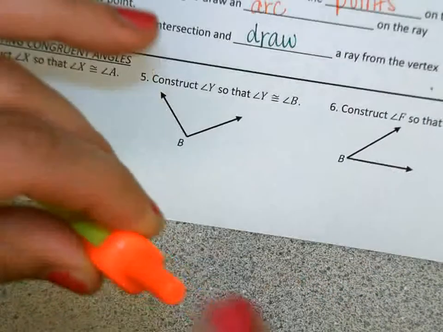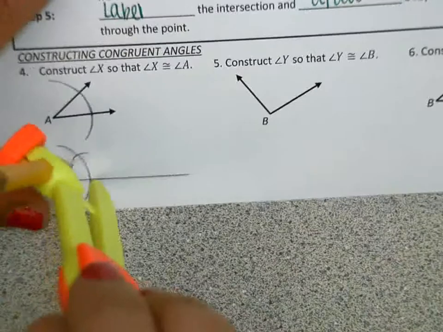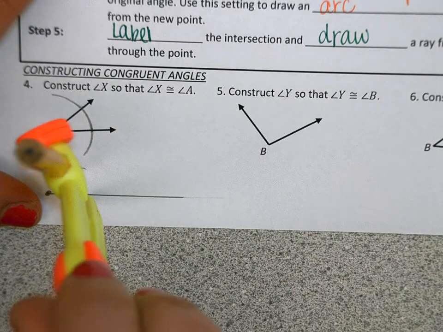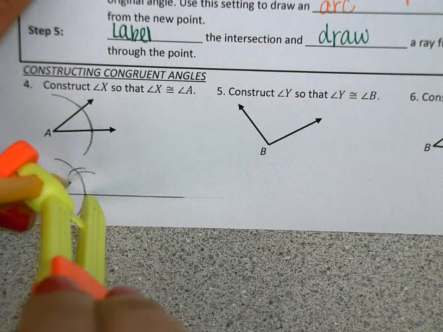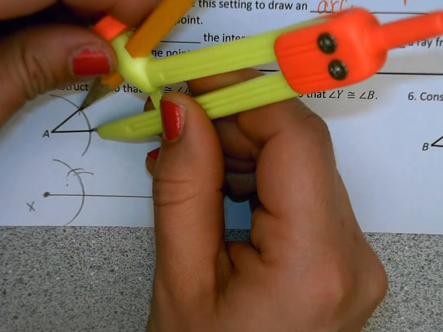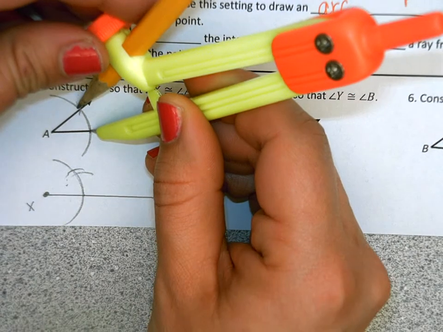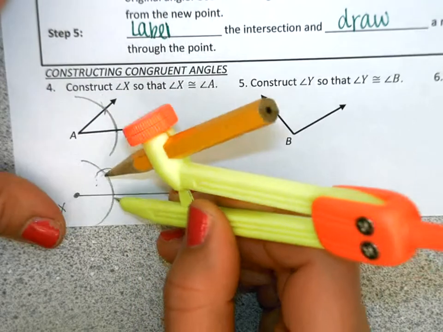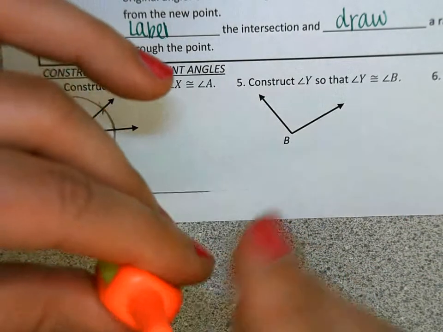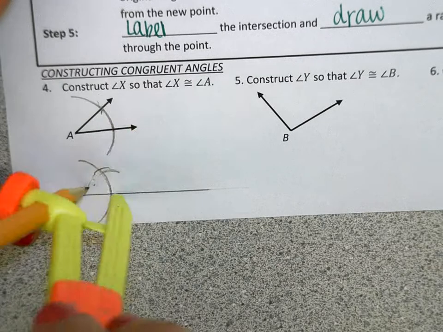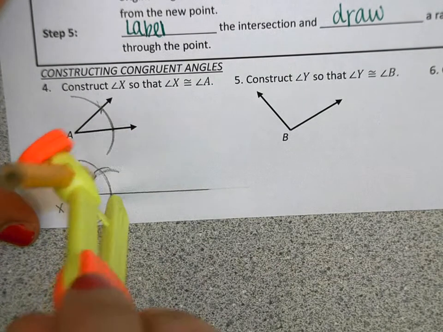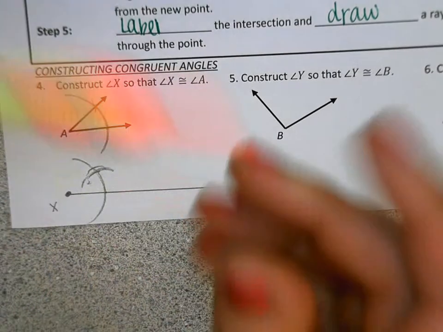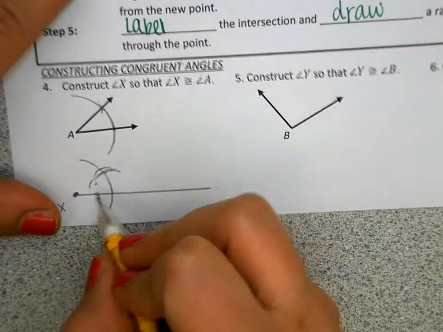Oh, my paper is slipping. So mine keeps messing up. So this is where you need to make sure that you're not pressing too hard if you're using one of my compasses, because it can mess it up. Okay, so it's right there. Mine's this one right here.